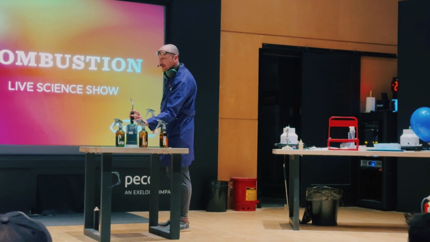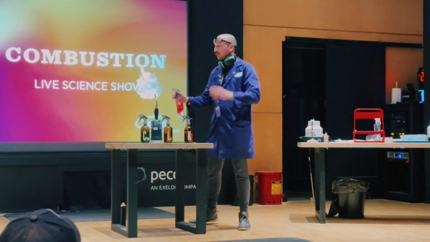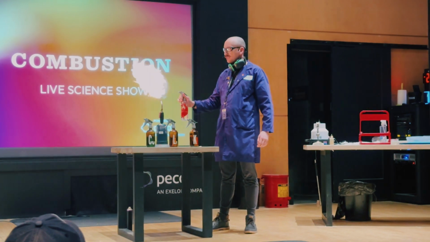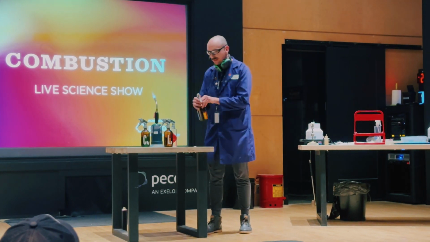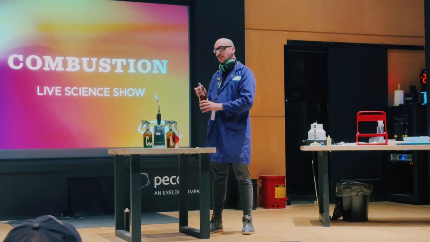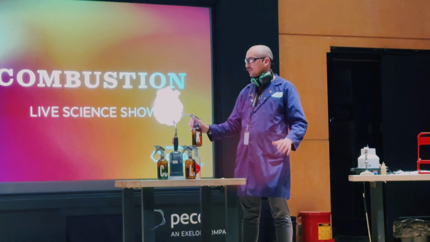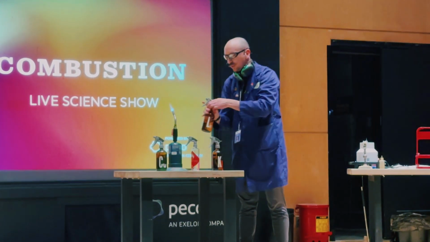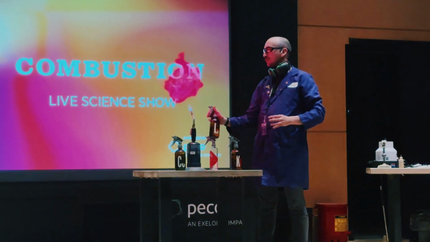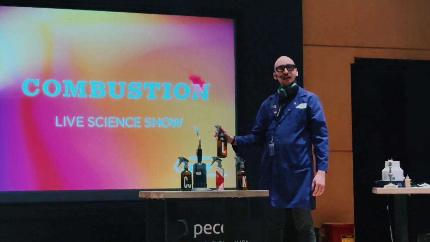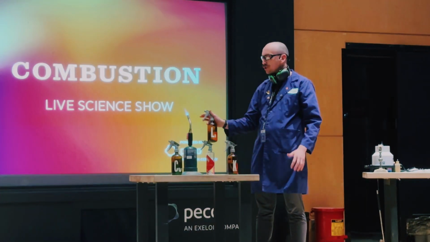So let's take a look. First, we have just the regular. There it is. But if I took some potassium, for example, and mix it in with our liquid fuel, we get kind of a cool purplish lavender flame. With lithium, we get kind of orange, burnt orange, hot pink.